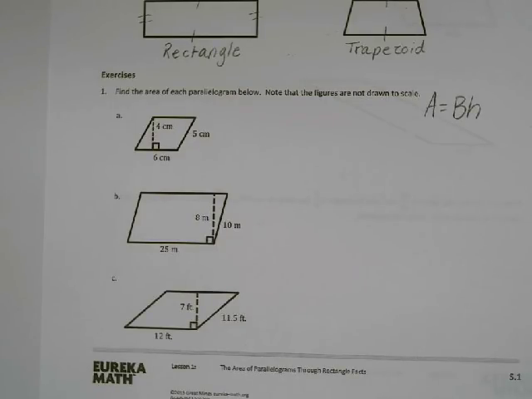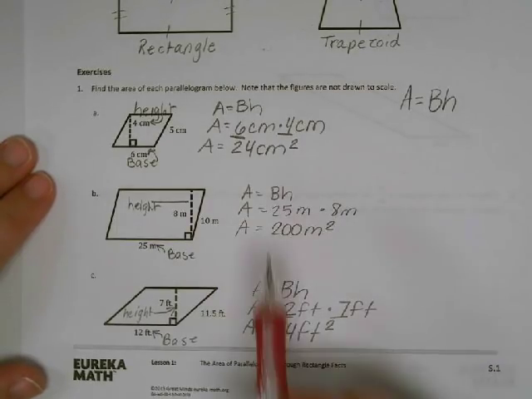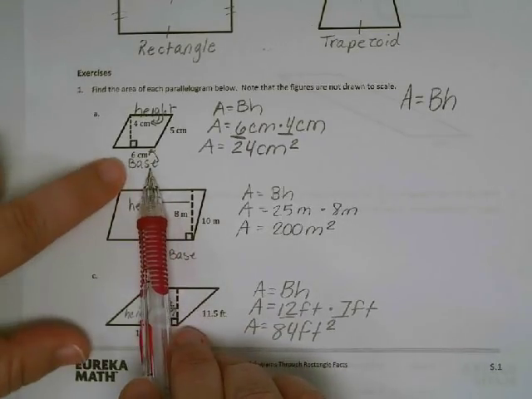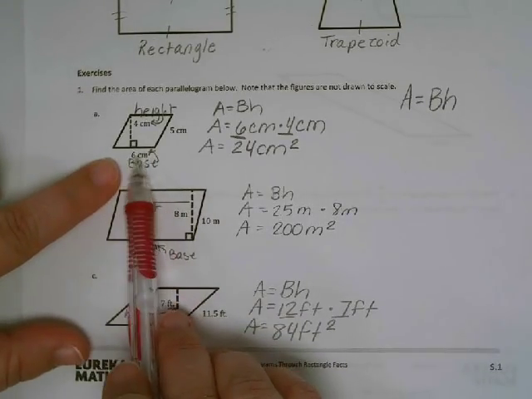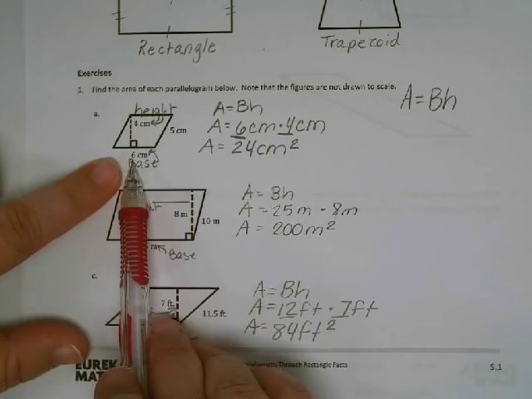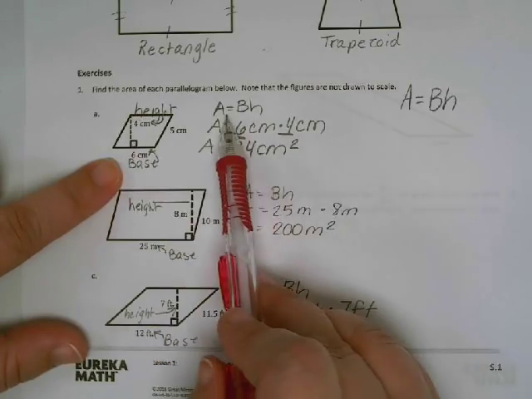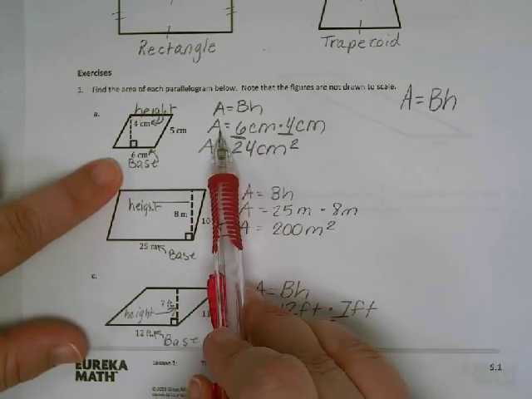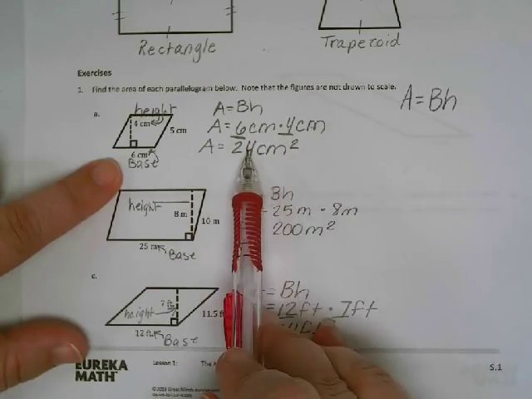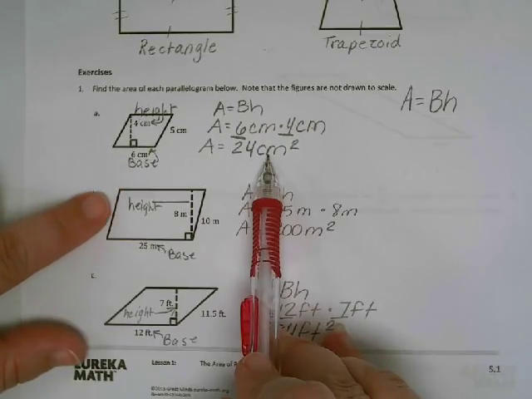So go ahead and pause. Okay, so let's go ahead and review this. My base on the first shape is this bottom number here, which says 6 centimeters, and my height is the 4 because it's written right next to the dotted line indicating that. So area equals base times height, so area equals 6 centimeters times 4 centimeters. 6 times 4 is 24, and centimeters times centimeters is centimeters squared.